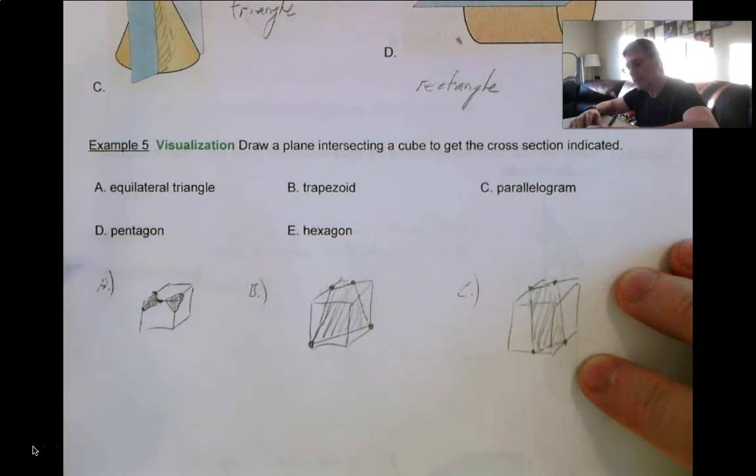D, pentagon. Now we're getting a little bit harder now. These next two are definitely harder. I'm going to draw the cube a little bit bigger.